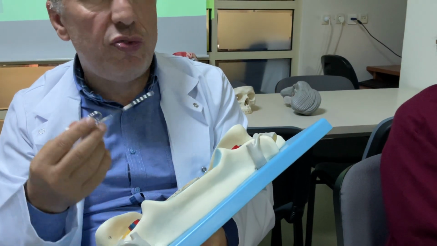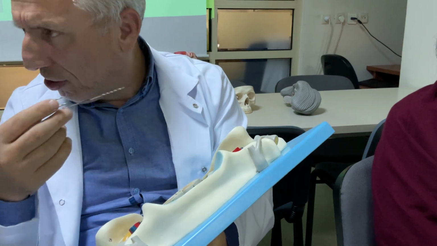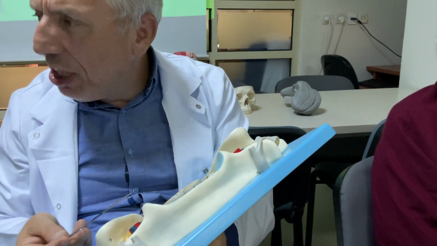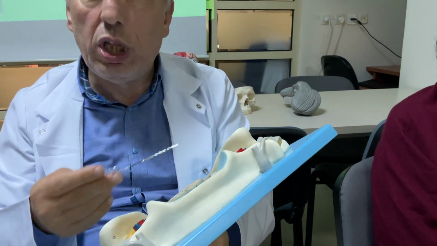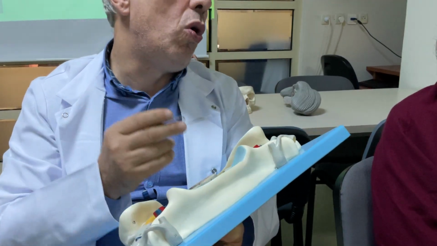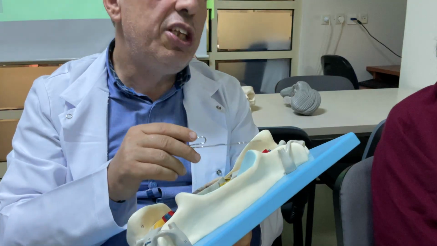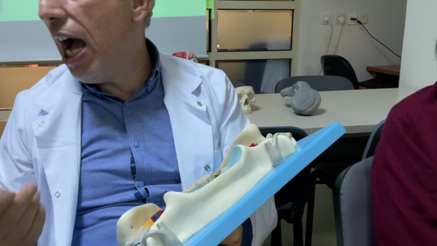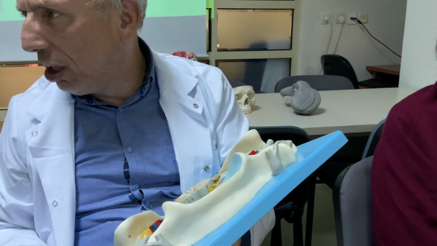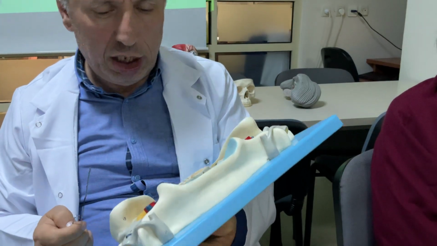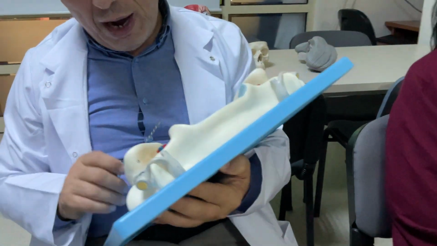White ramus is formed by the preganglionic sympathetics, which are myelinated. That's why they look white, and that's why it's called white ramus communicans. And the gray ones are postganglionic. Since they are not myelinated, they look gray. We will cover that.